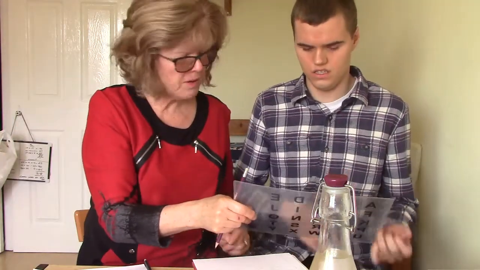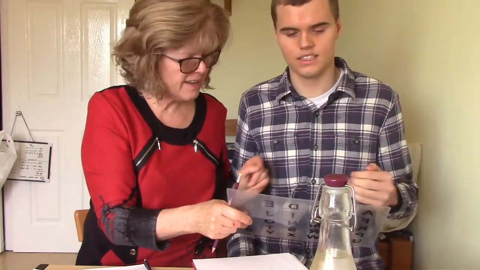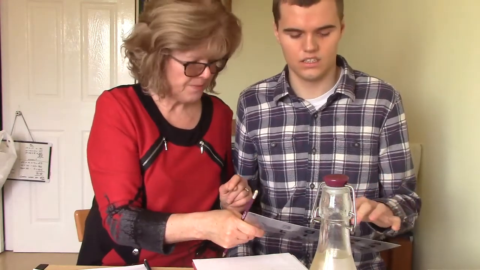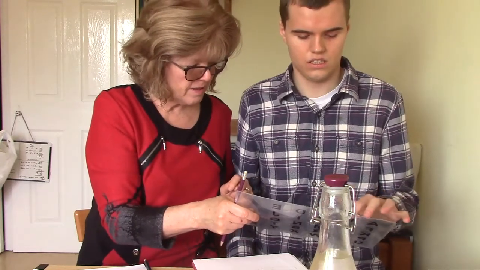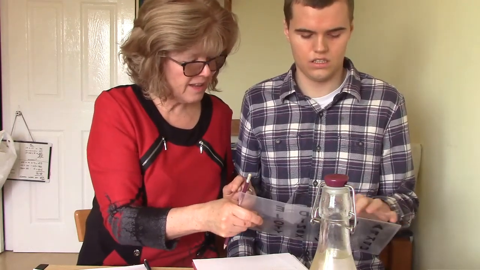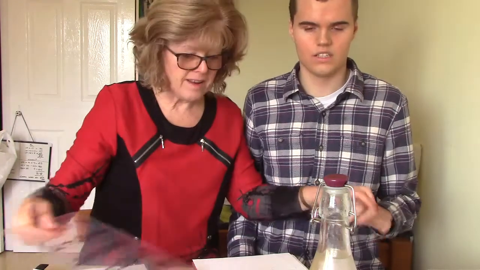What do they look like? When we look at that picture, it looks a bit like C, E, L, L and S. Yeah, it looks a bit like cells. Now then.